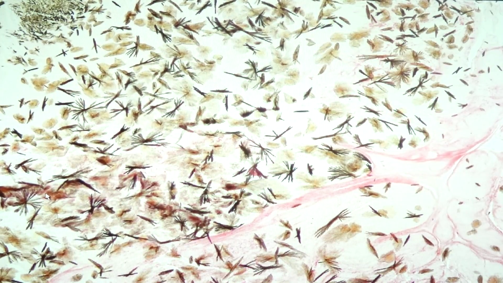Very easy. They look like dead gamo-gamo. So if you see gamo-gamo, monosodium urate crystals, this would be gouty arthritis.